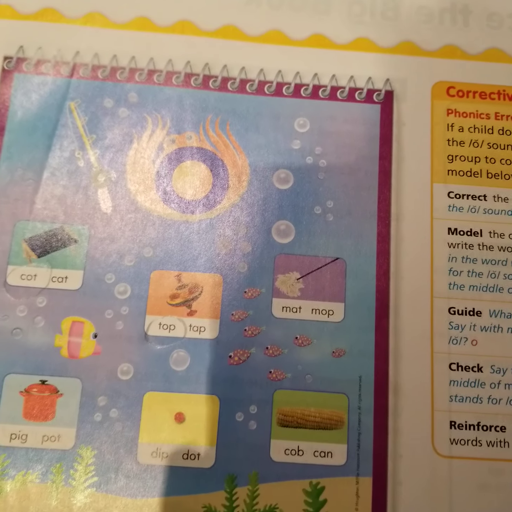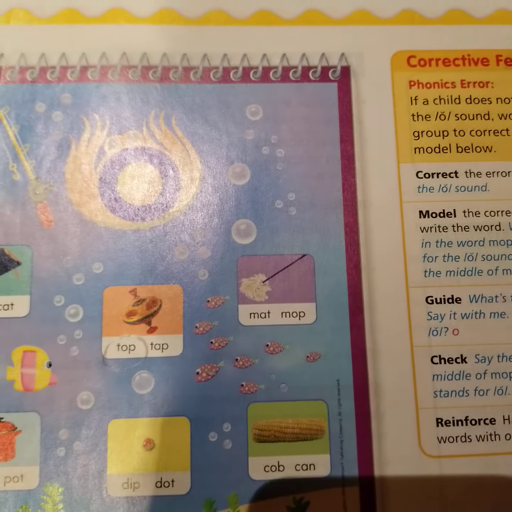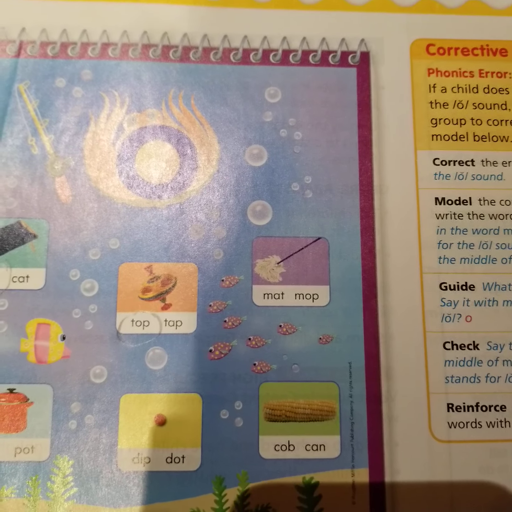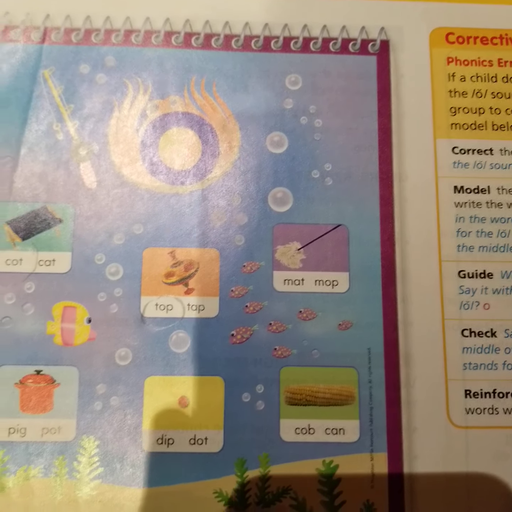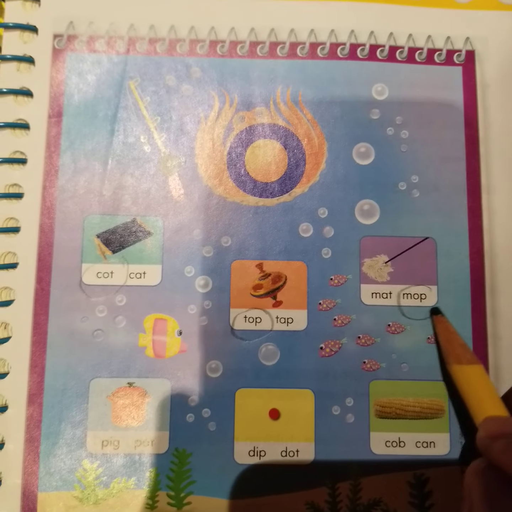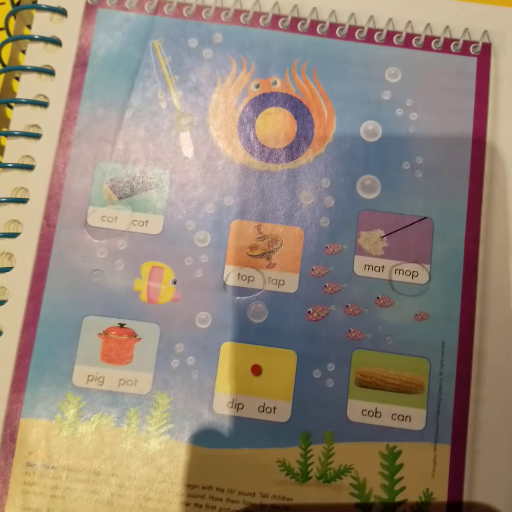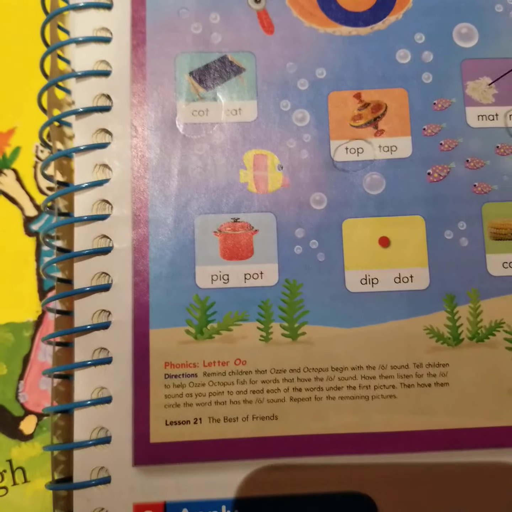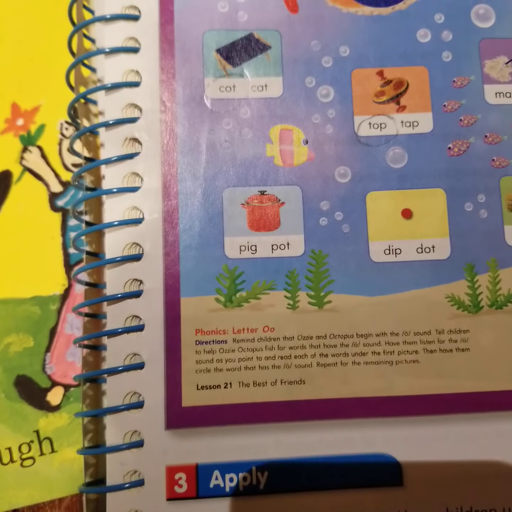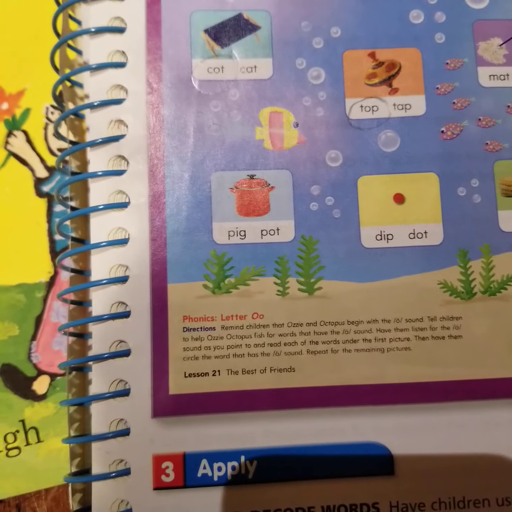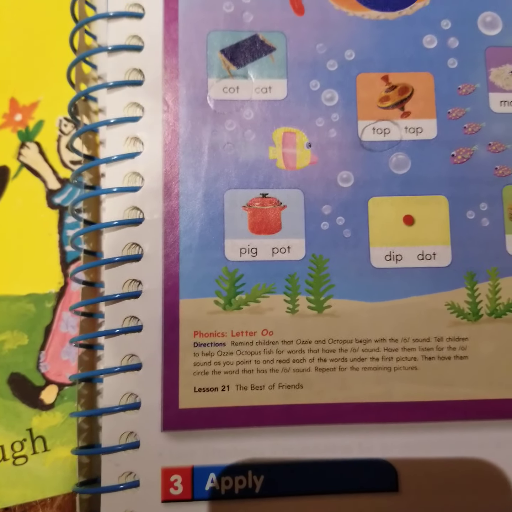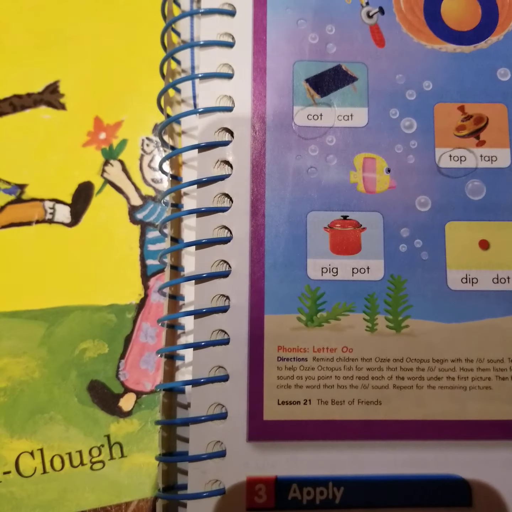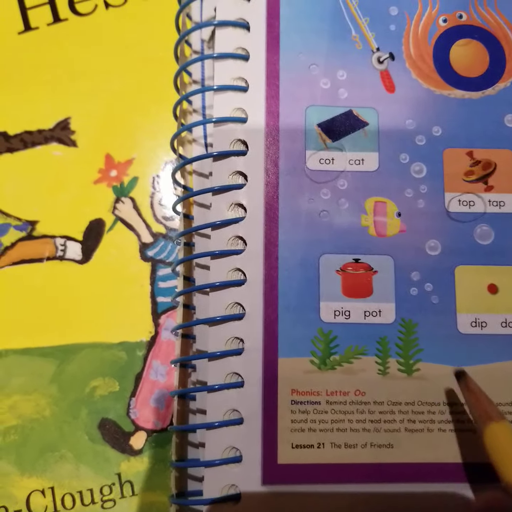Tap would have the A sound. We have mat and mop. Mop is the O sound. You can tell the difference because the O is almost like when the dentist or doctor tells you to open wide and say ah, all right, and A is more of a whiny sound.